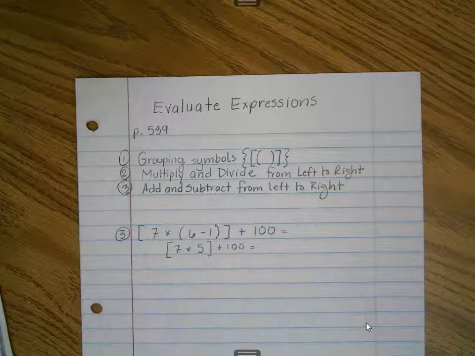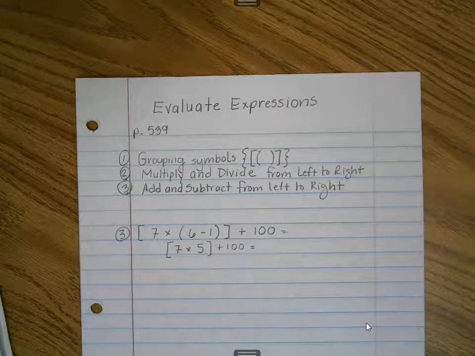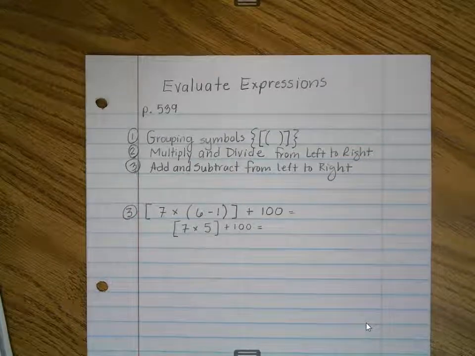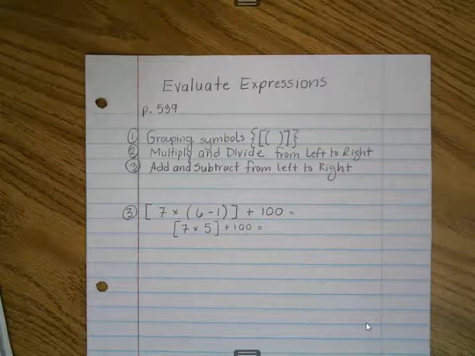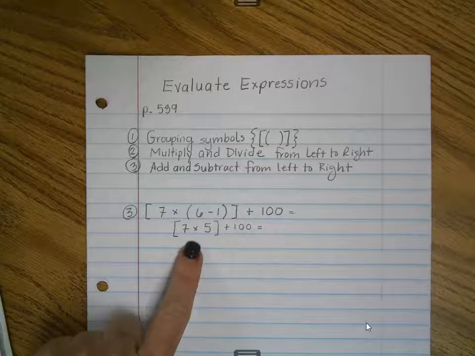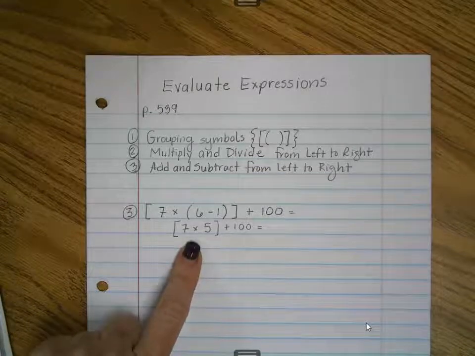All right, I'm working from row to row as I work, and I'm trying to keep it very neat. All right, so I still have a grouping symbol. So now I'm going to take care of evaluating what is inside of the braces.